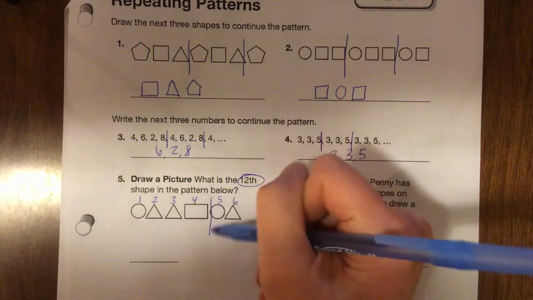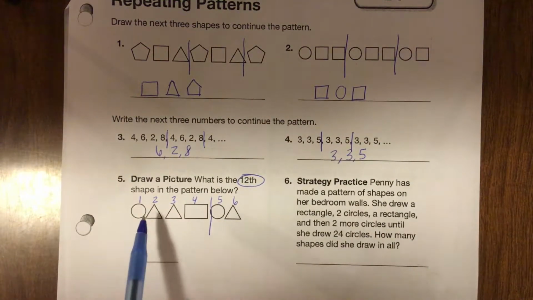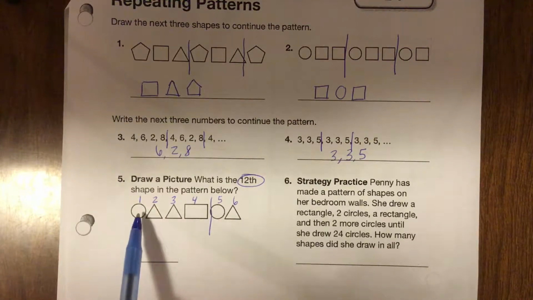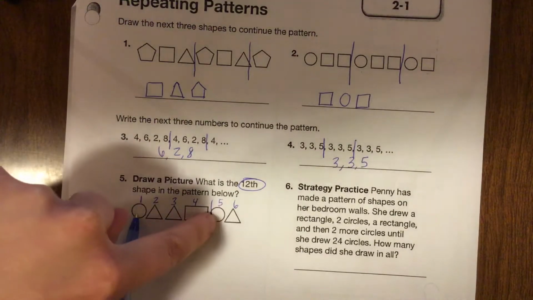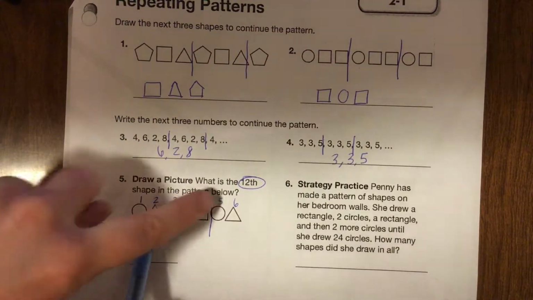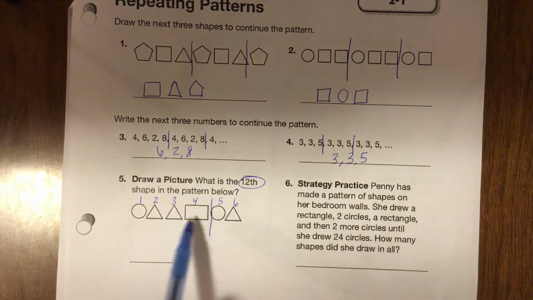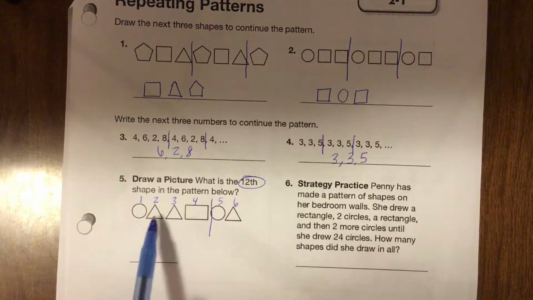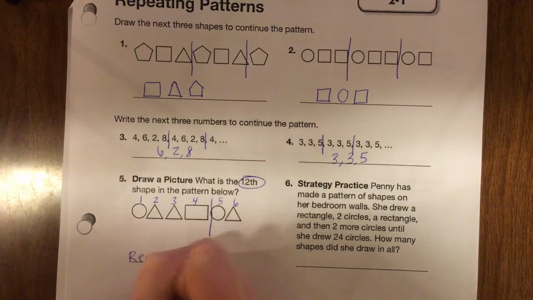I see where I drew my line, where it repeated, and I can just start counting those numbers. So 1, 2, 3, 4, and then the 5th one would go back to the beginning. So 5, and look, I can see that that's 5. 6, and look, that would be 6, and keep counting. 7, 8, so this is going to be the 8th shape. I want to get to the 12th shape. So I go back 9, 10, 11, 12. And my 12th shape is going to be a rectangle.